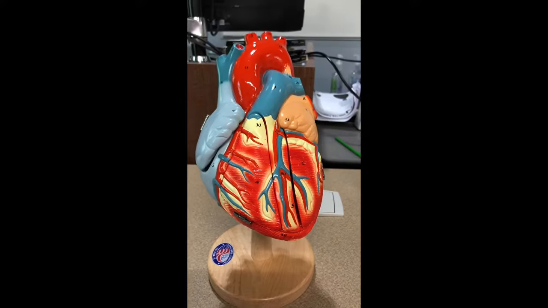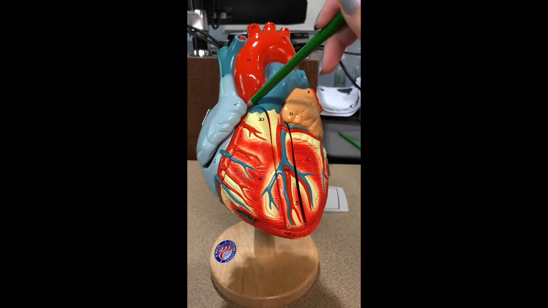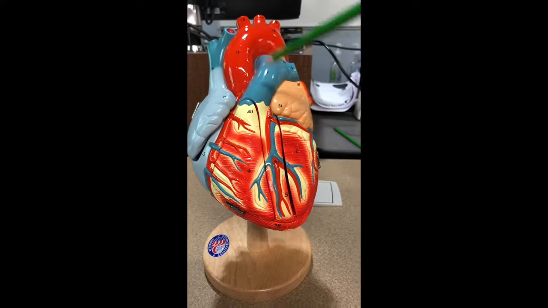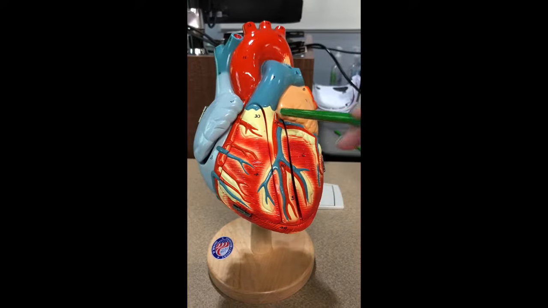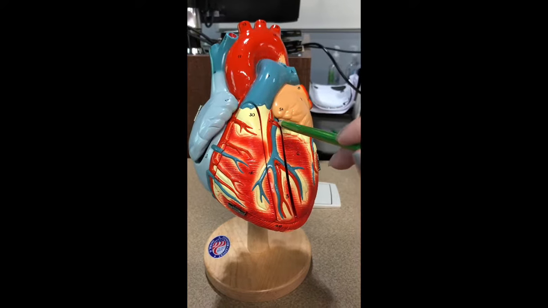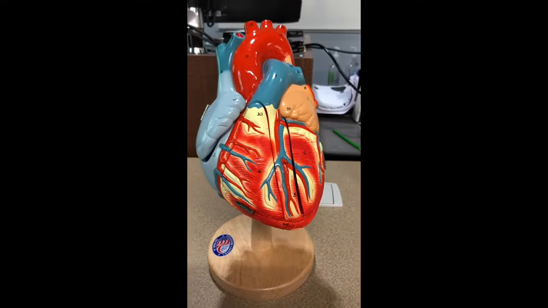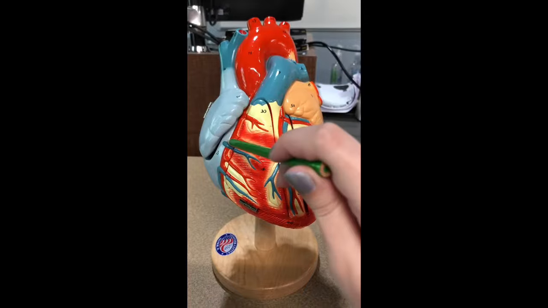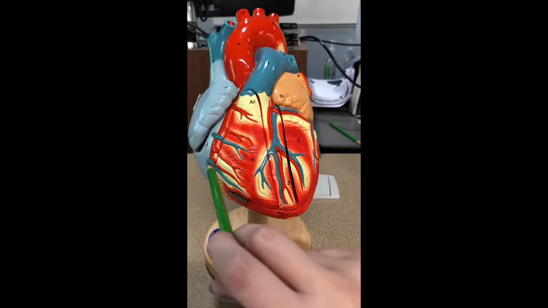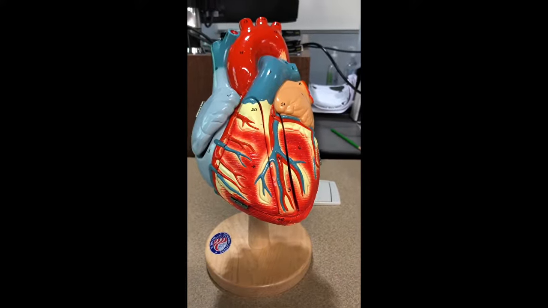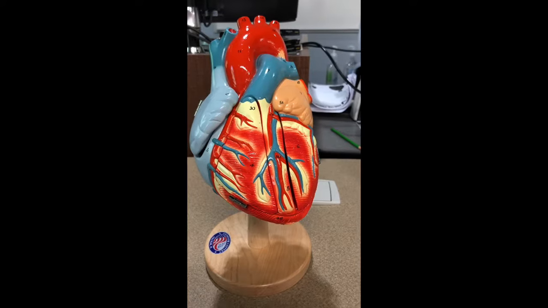So off of the aorta, you actually have these two large coronary arteries that come off. One will be the right coronary artery, and the other will be a left coronary artery, which we can see up here. So that right coronary artery will come down and it'll branch into the marginal artery, and it'll continue on the posterior side, which we'll visit in the next video.